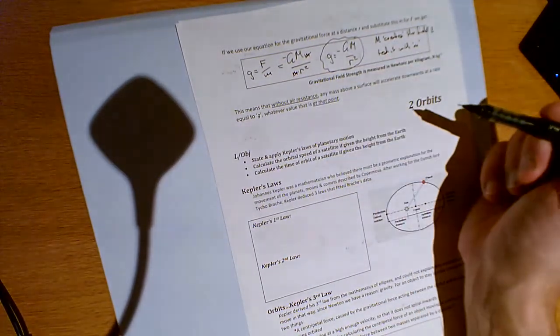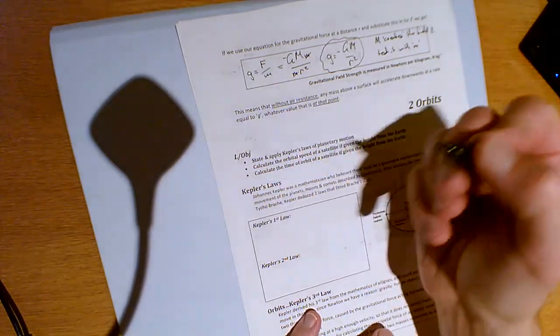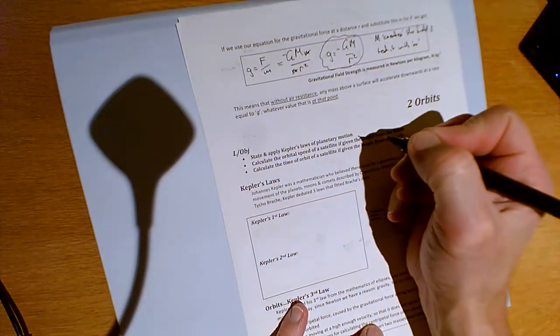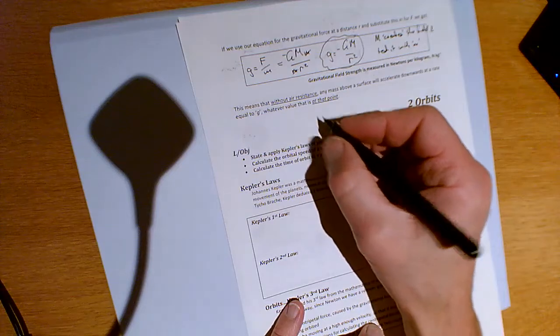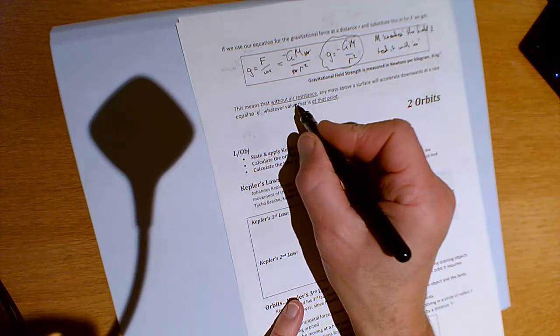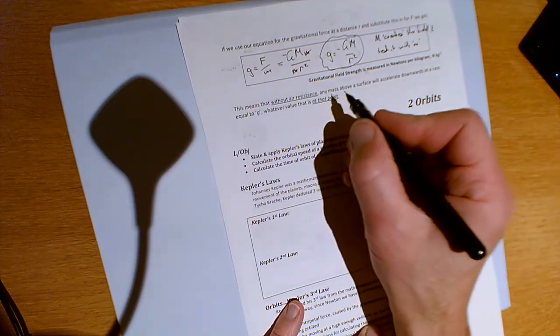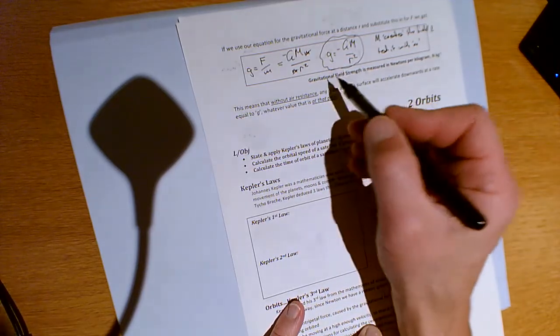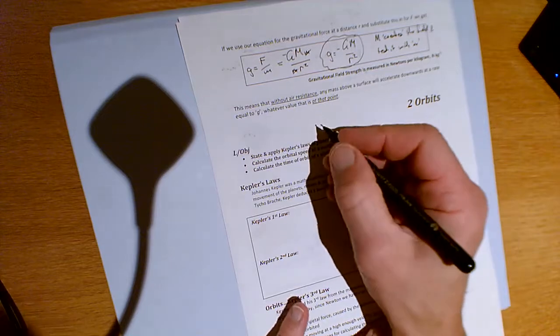Now we can go into more detail, but I'm just going to round off with that key point that actually came from Galileo again, in that the reason, again without air resistance, so in a pure example, the reason things accelerate is because the gravitational field strength acts on m to make that go downwards.